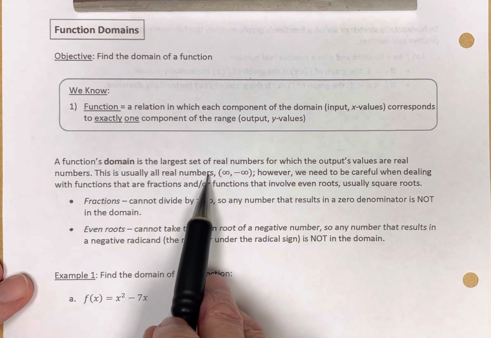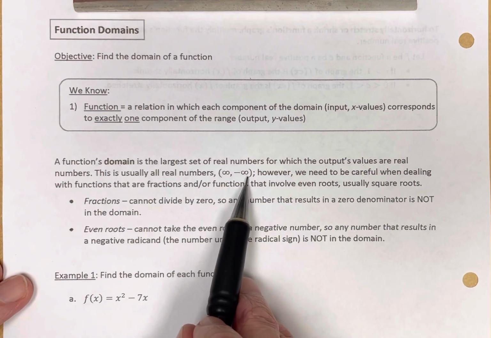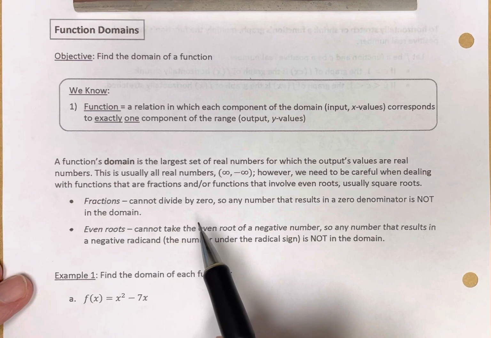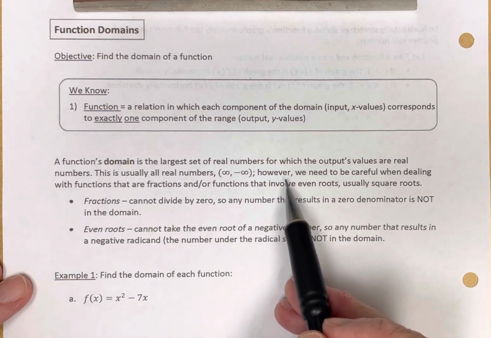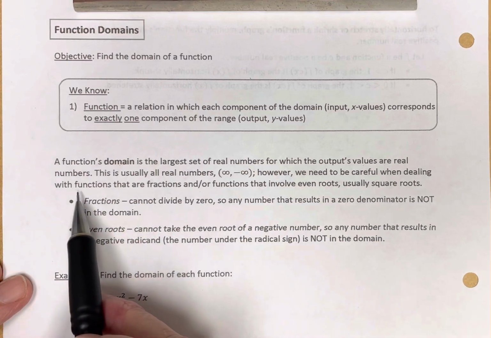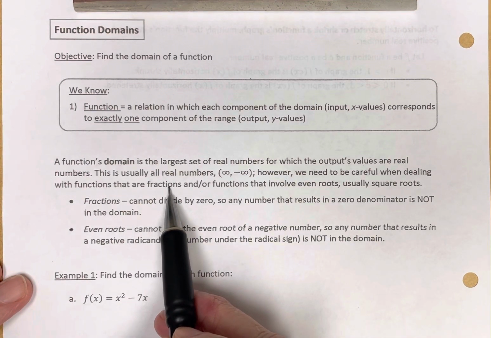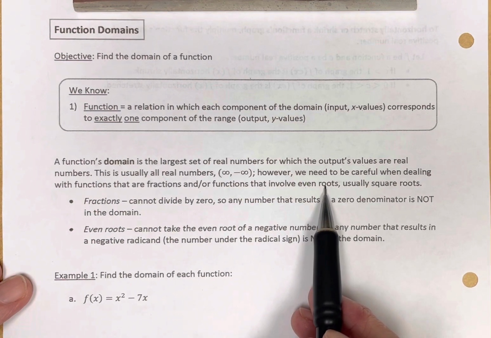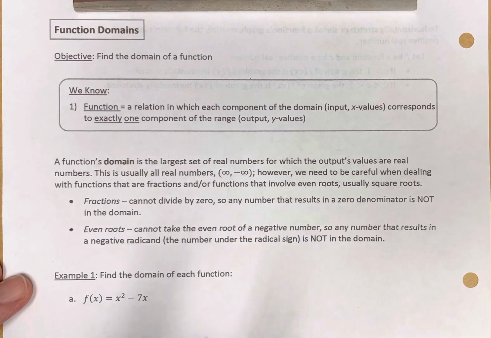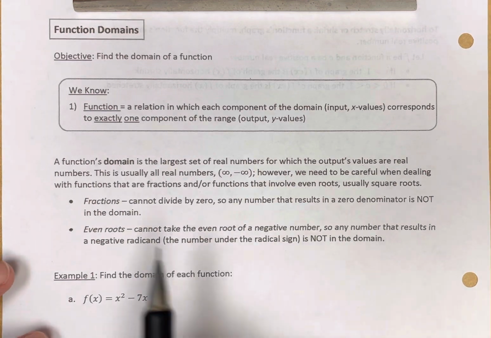This is usually all real numbers. Usually we can put any number we want into a function and we'll get something out. However, we need to be careful when dealing with functions that are fractions and/or functions that involve even roots, and usually these are square roots. Okay, why do we need to be careful?